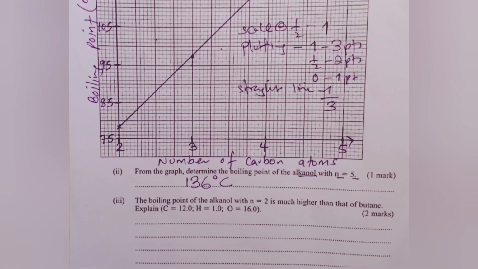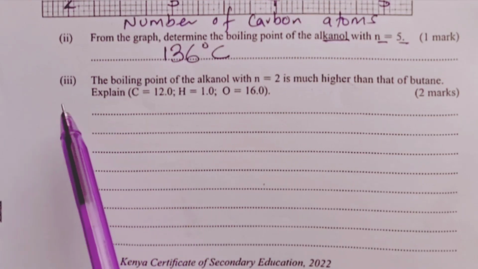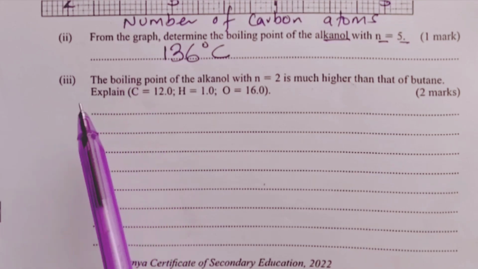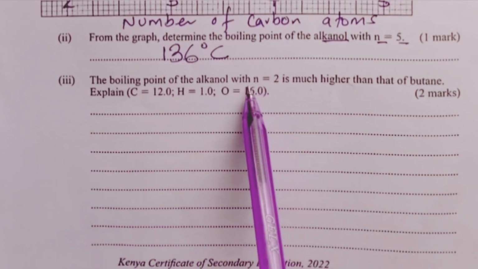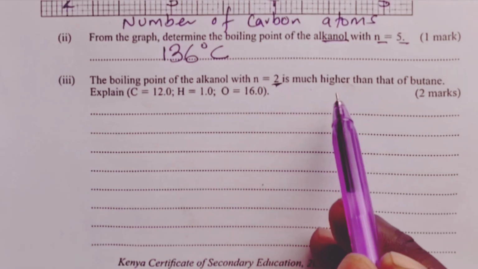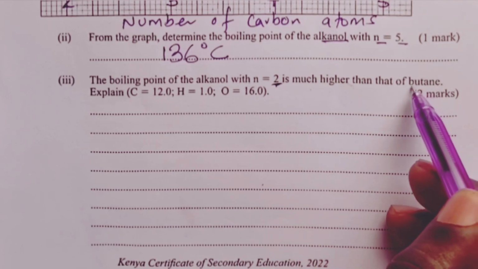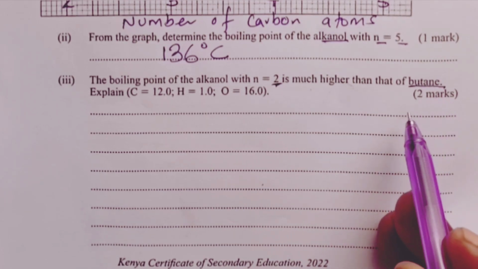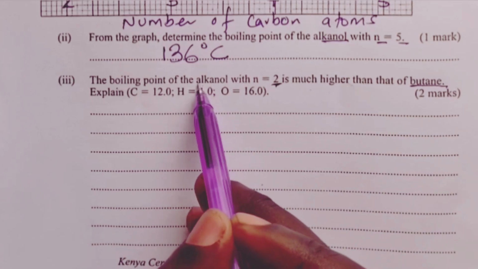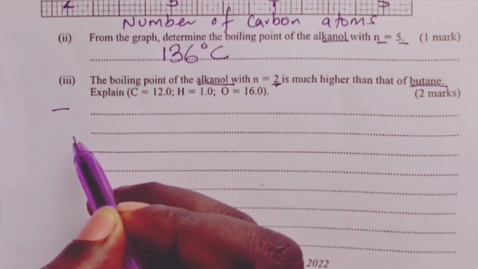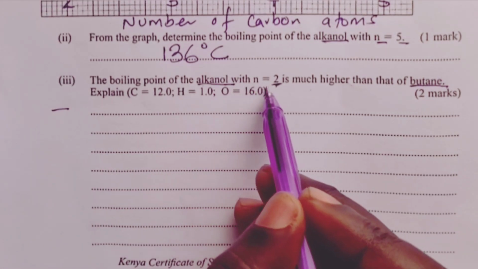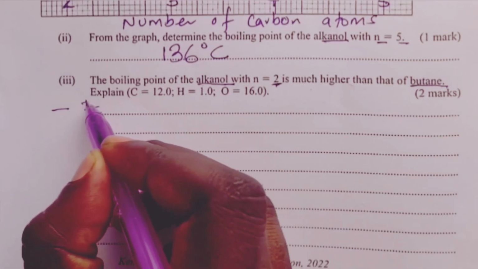Let us proceed with the next question, still on number 2. This is part B, Roman 3, and we are told the boiling point of the alkanol with n is 2 is much higher than that of butane. Remember, butane is an alkane, but here we are dealing with an alkanol, so we are told to explain. The answer here would be quite easy. An alkanol with n is 2 is actually called ethanol.